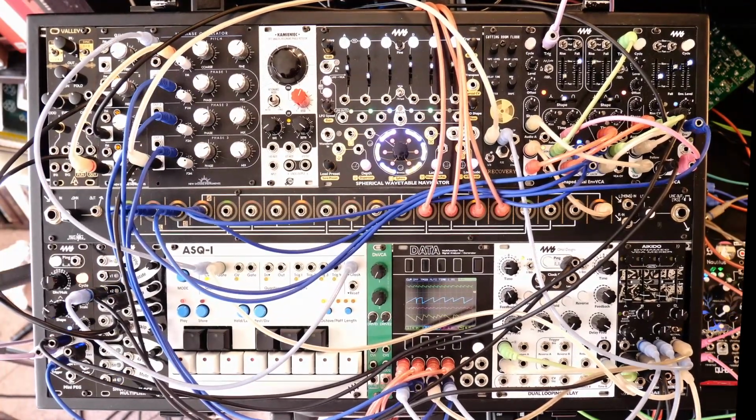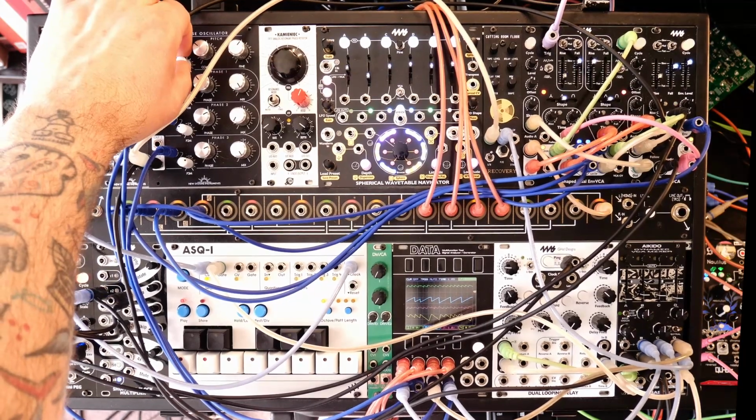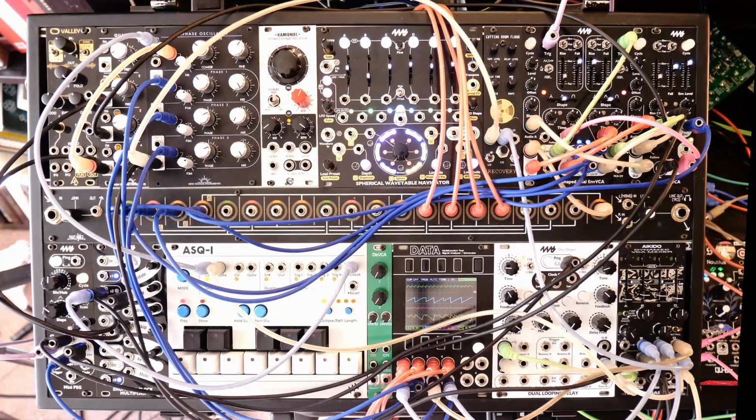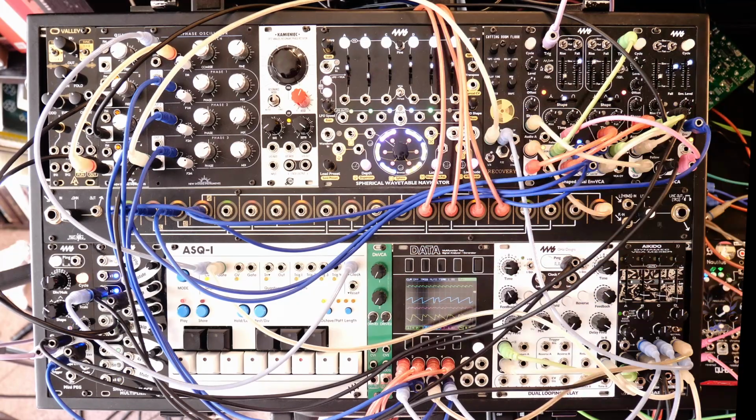And then another thing that I really, really love, I don't know why, but this triphase oscillator sounds so good when you put a really fast LFO into the FM input. All right, so now let's start introducing some CV control over the envelopes that are controlling the triphase.